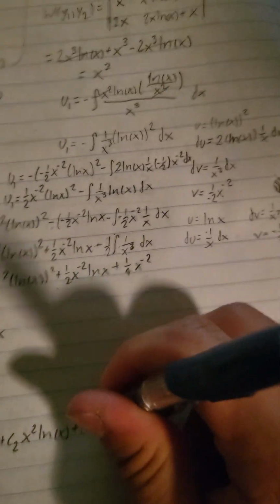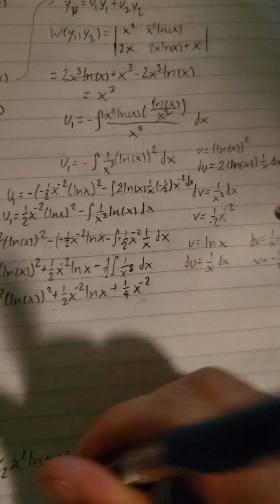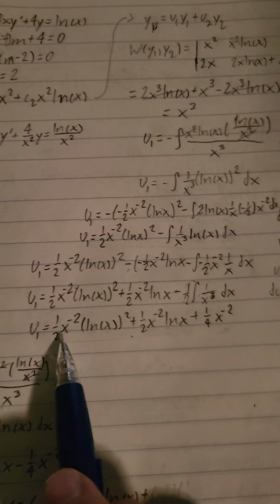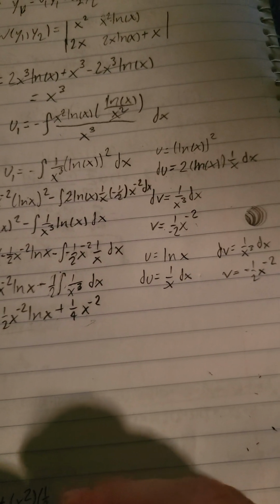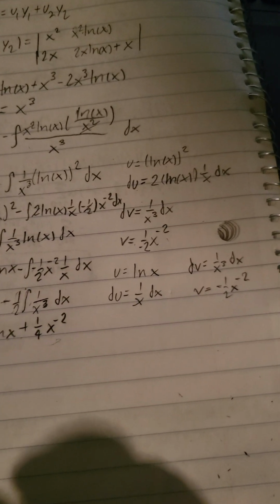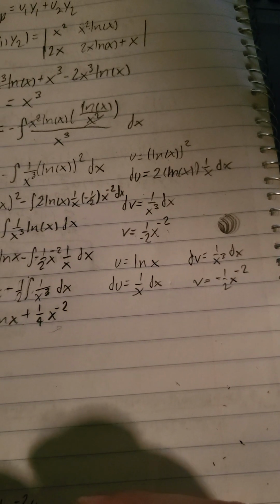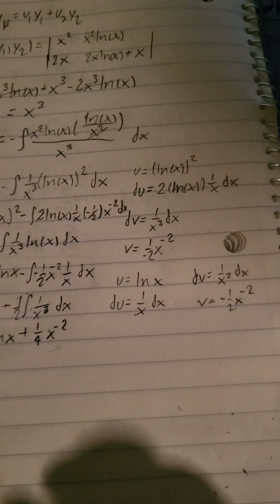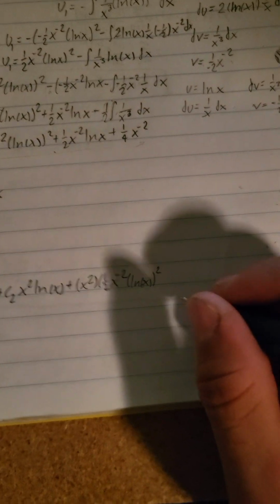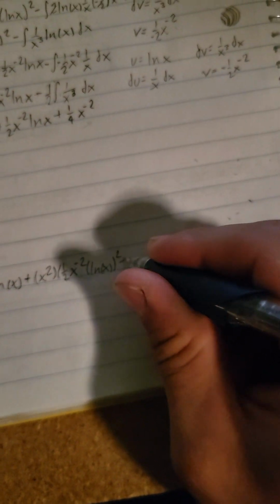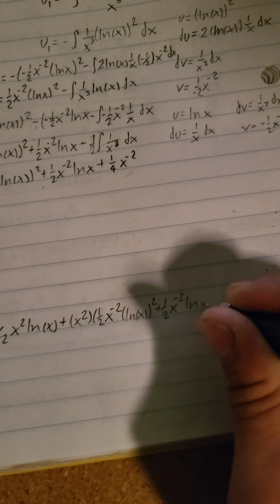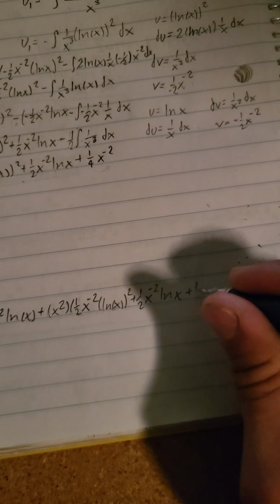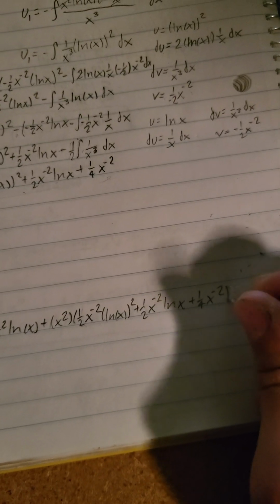Actually, instead of writing it like that, they all have an x to the negative 2 term, so those will just cancel. I guess I'll show the step. Half x to the negative 2 ln x squared plus half x to the negative 2 ln x plus a quarter x to the negative 2.